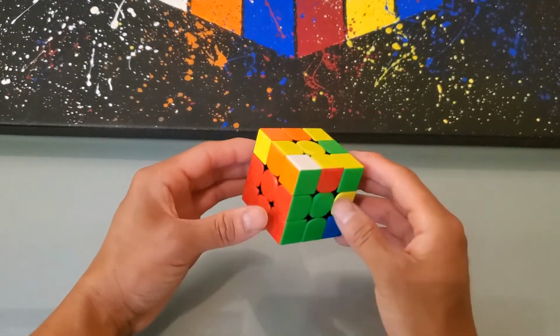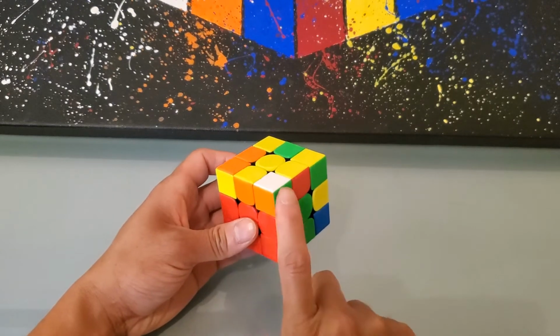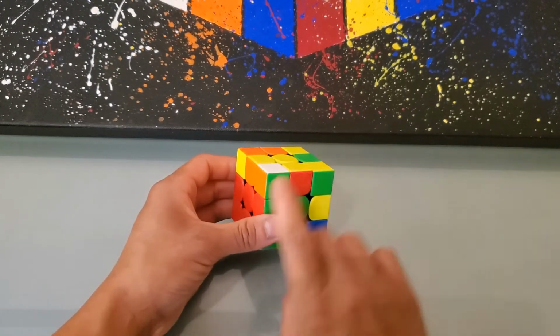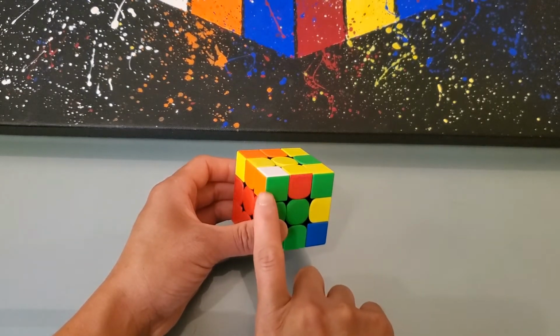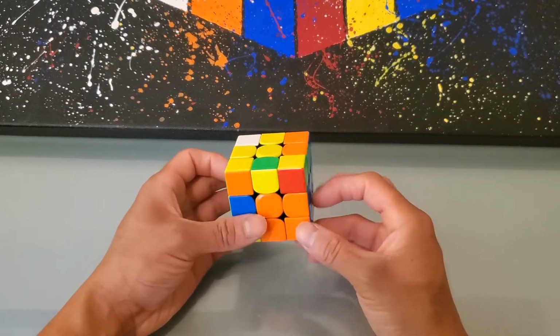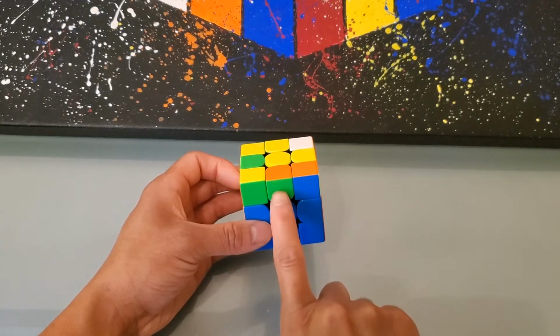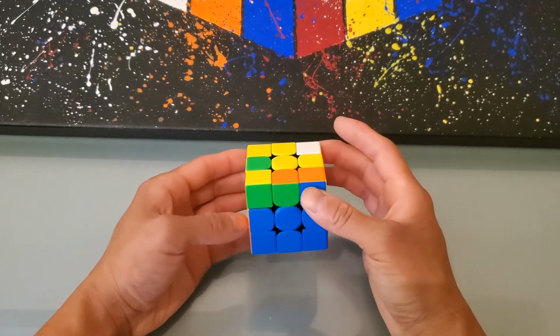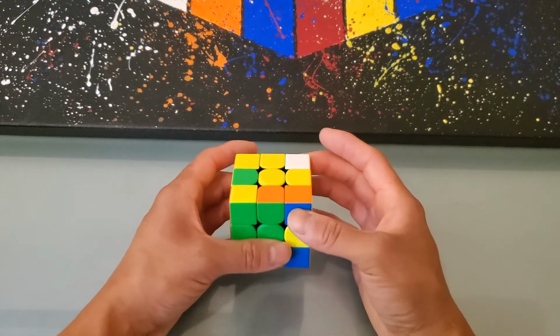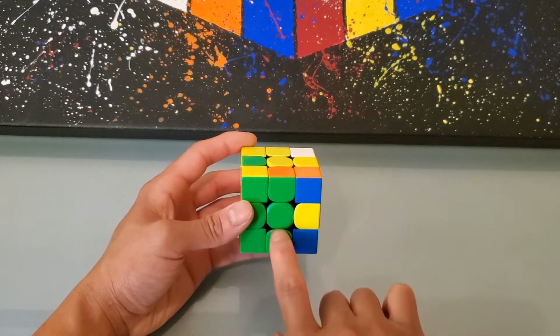Here we go. I have a white corner piece. The white sticker is facing up. Orange and green. I'm going to look for the corresponding orange and green edge, and it's on top. This green sticker, I'm going to rotate it until it lands on the green side. Okay?